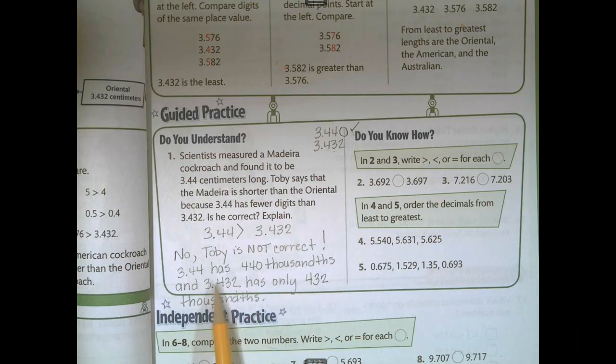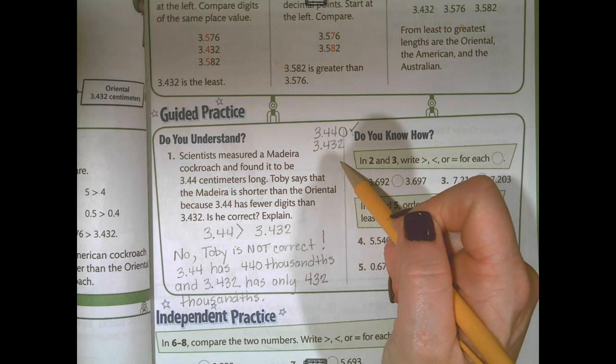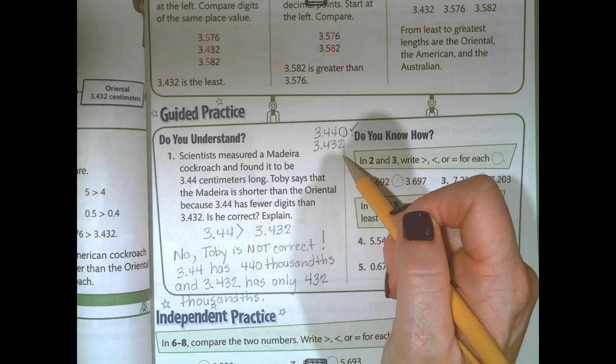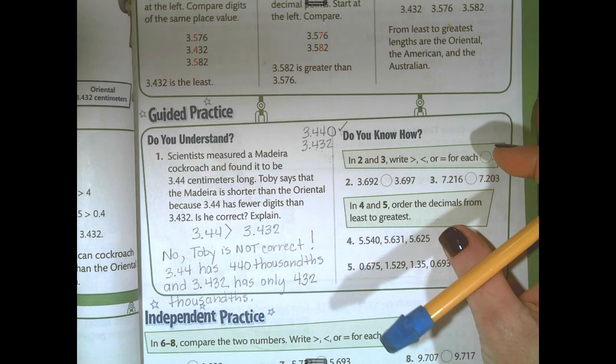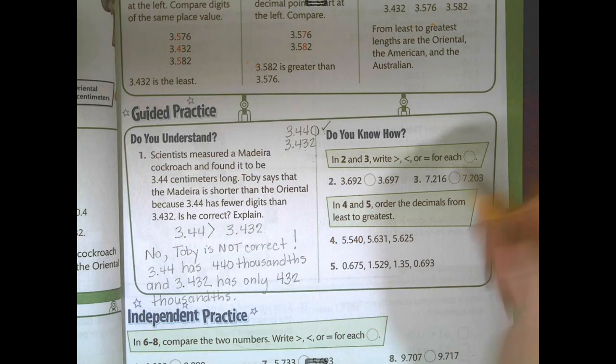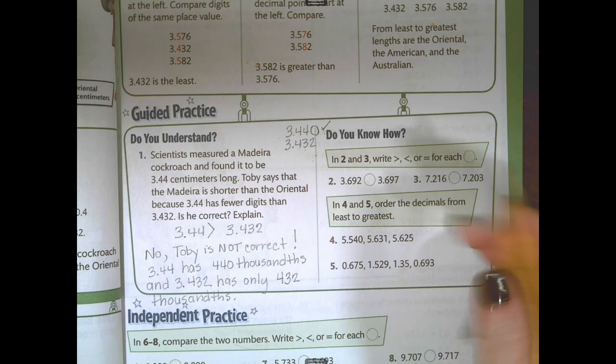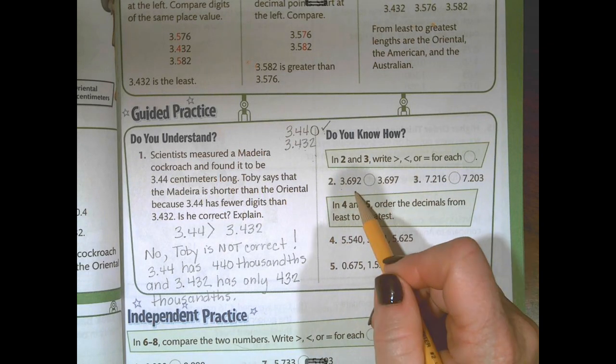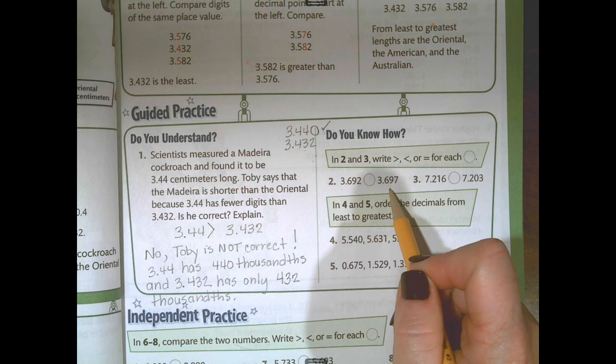432 thousandths is going to be less than 440 thousandths. And that goes back to using those 3 quick steps. Now let's take a look at these right here. For number 3, we have 3 and 692 thousandths compared to 3 and 697 thousandths.